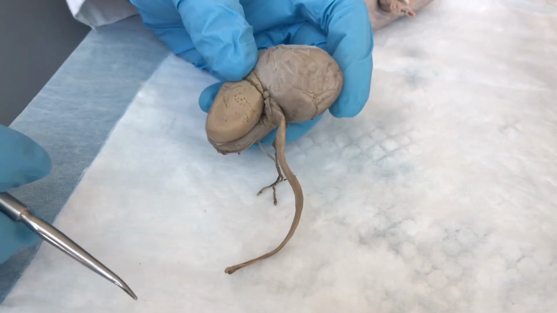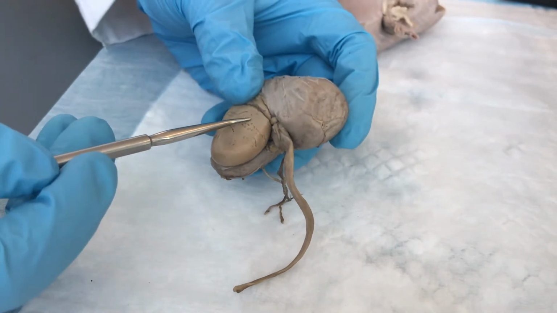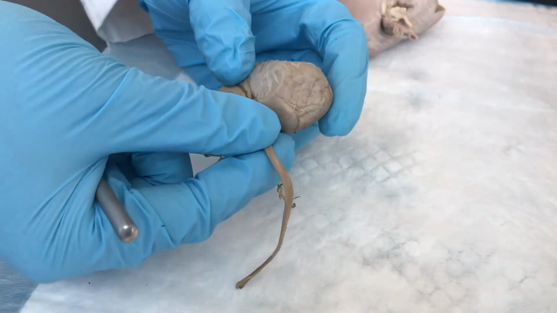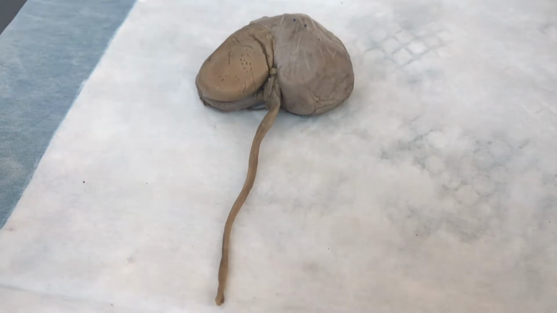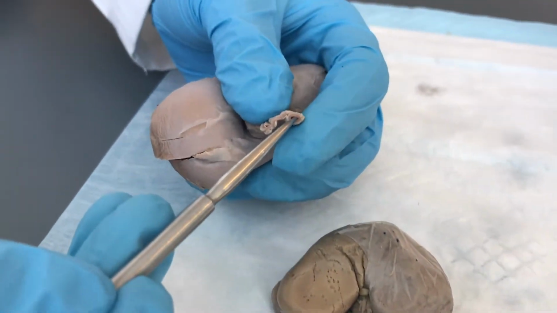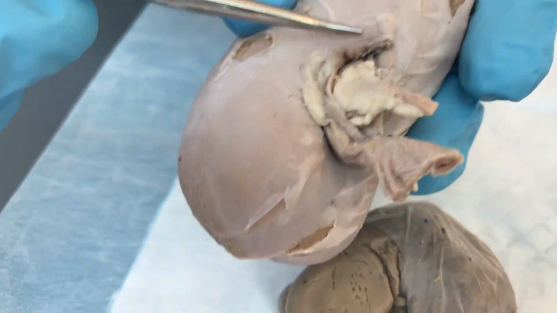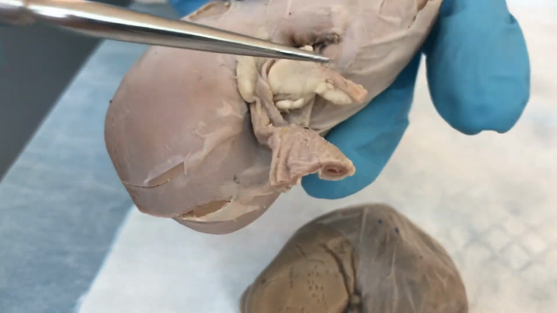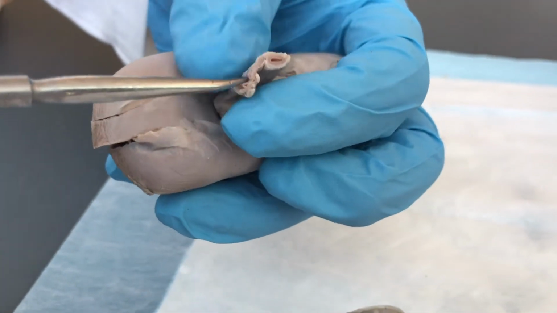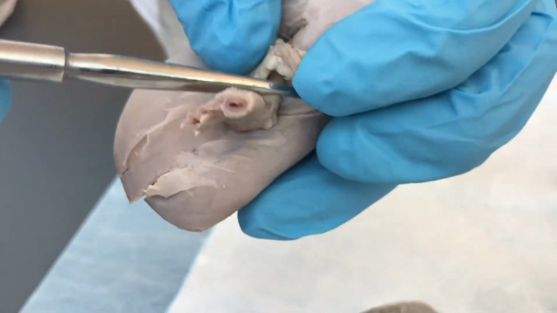Next, note that there is an indentation on the medial aspect of the kidney. This is called the renal hilum. In this area, the ureter exits. Also in this area, a large renal artery enters the kidney. This supplies blood to the organ. Also at the renal hilum, we see the renal vein and the ureter that leave the kidney. This is the vein, and this is the ureter.